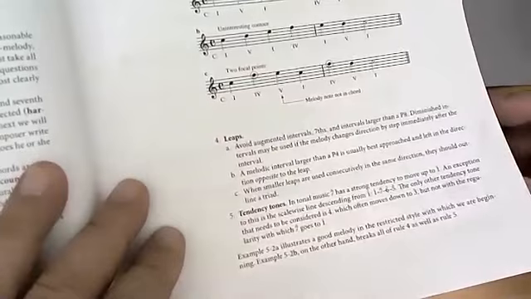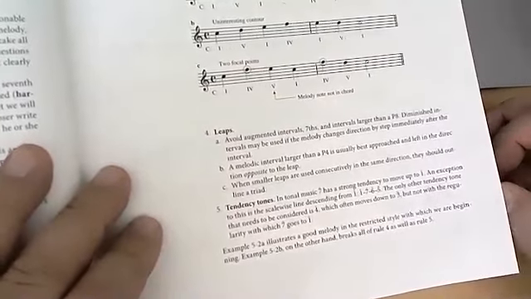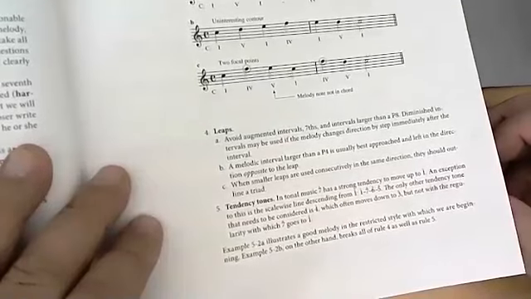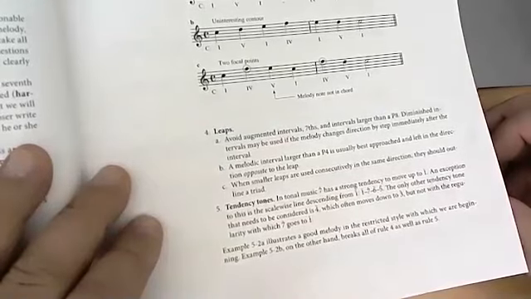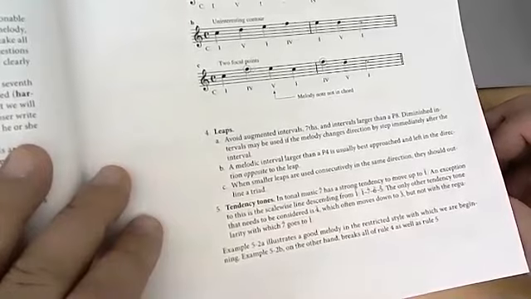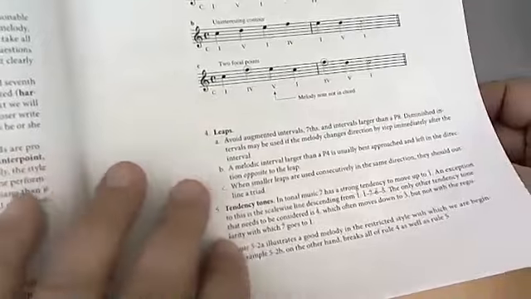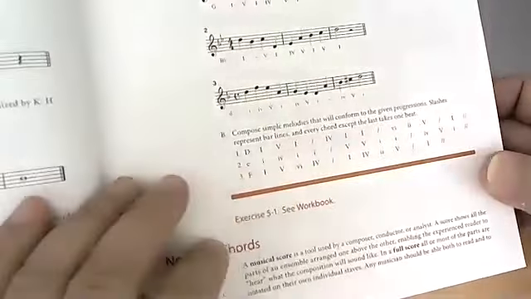And remember that for our purposes, a tendency tone is the 7th degree of the scale, the 7th of a chord if you have a chord with a 7th on it, and then the 5th of diminished triads are tendency tones. We don't like to double them.